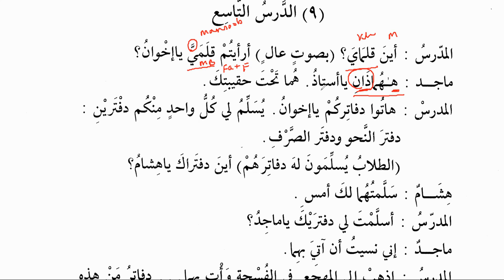Ha huma dhani ya ustaz. These two pens are there, ustaz. Huma tahta haqibatika. So huma is referring to the two pens, tahta means under, and as you can see, this is the zarf idafa. This is the zarf, or you can say it is in mudaf place, and haqibati is mudaf ilahi with a kasra. You can see it is idafa with zarf. Haqibatika, it is under your bag.